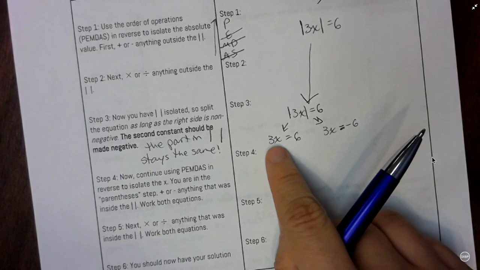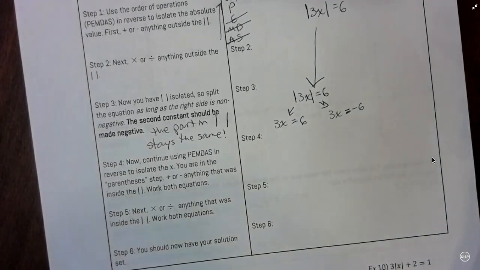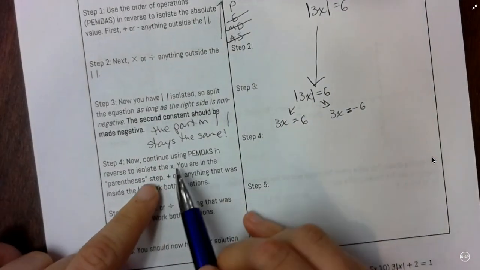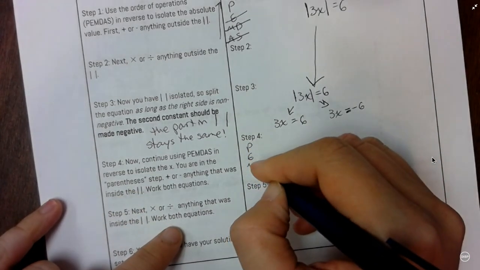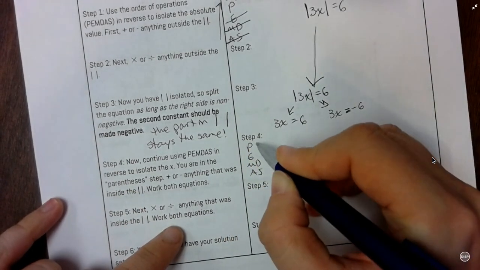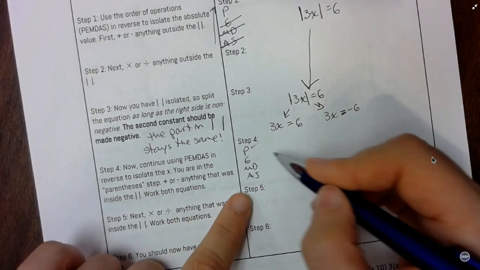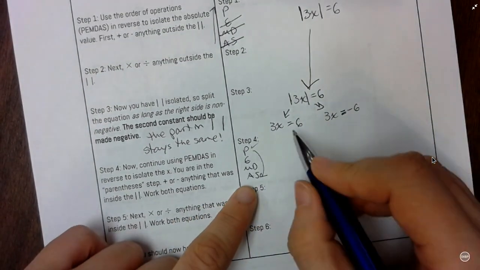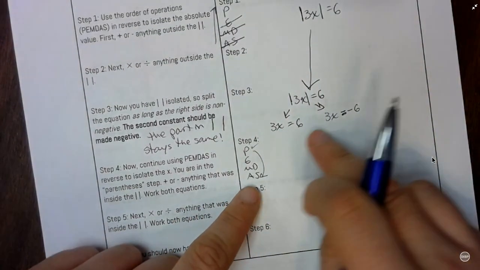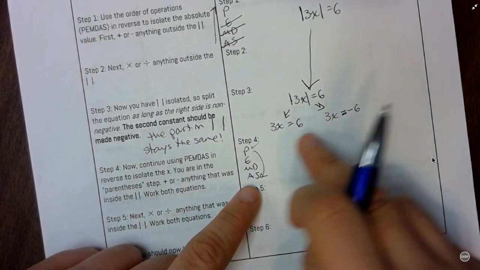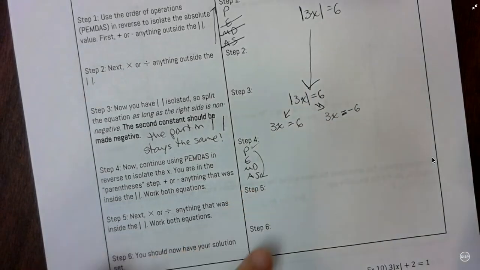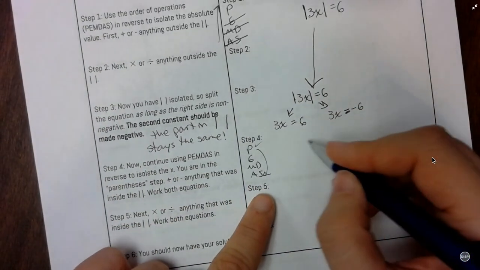So now I have two little equations to solve. So I'm now in the parentheses step. So let me rewrite PEMDAS. I took care of the split. I did that. Now I go back to the bottom. Is there anything I can add or subtract to get the x by itself? And the answer is no, because I have multiplication here. So then come back to step 5.